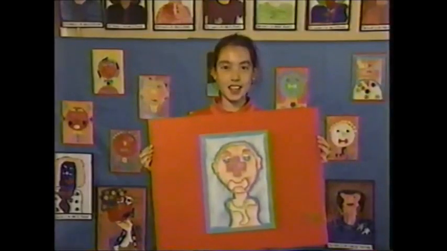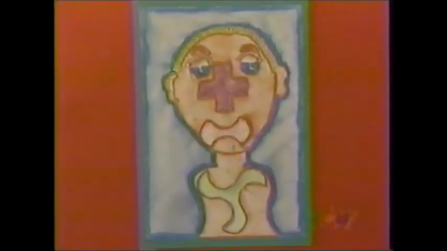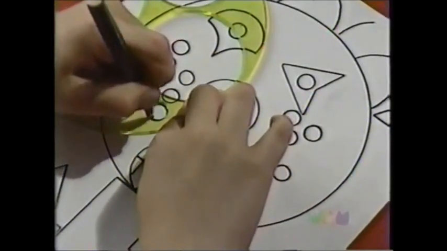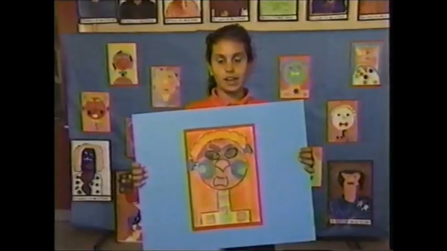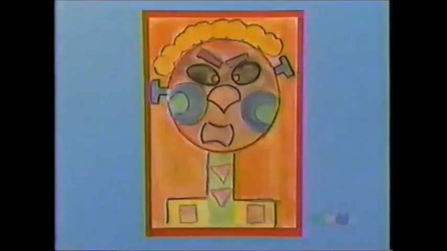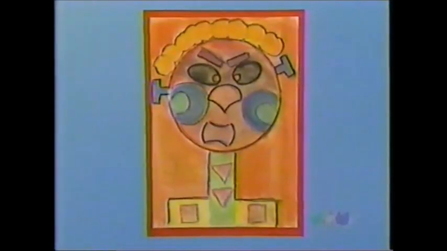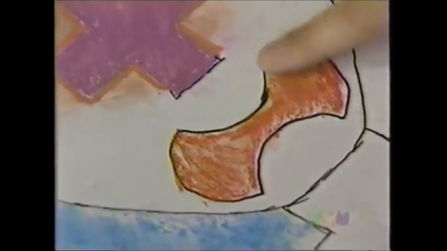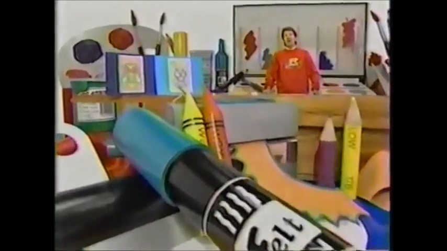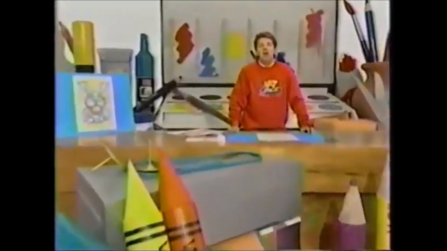Hello, my name is Elika and I had a heart attack using geometric shapes. Hello, I'm Dilhani and I've made a geometrical face using shape templates and pastels. Really crazy faces there, using geometric shapes and chalk pastels.